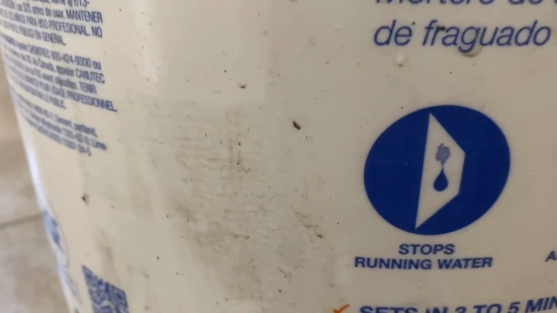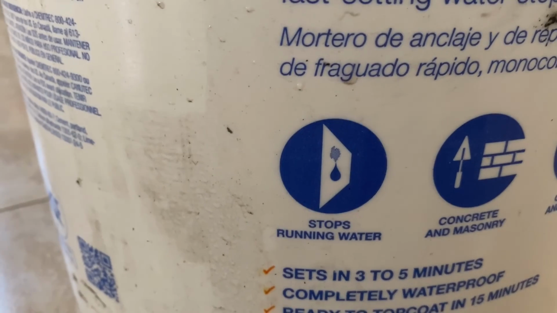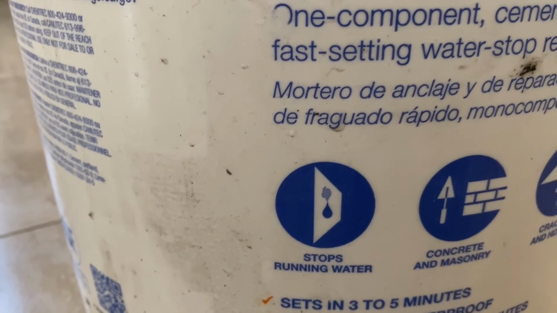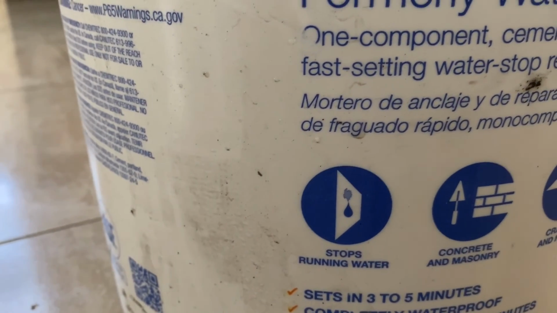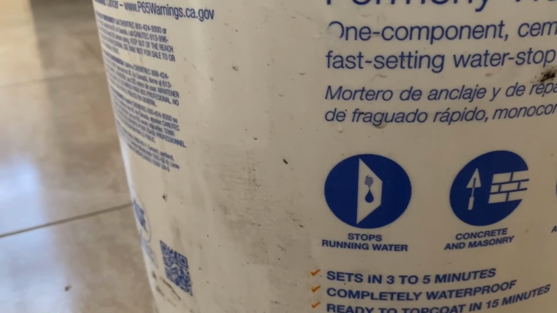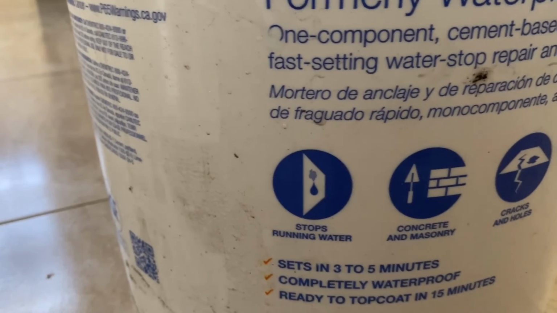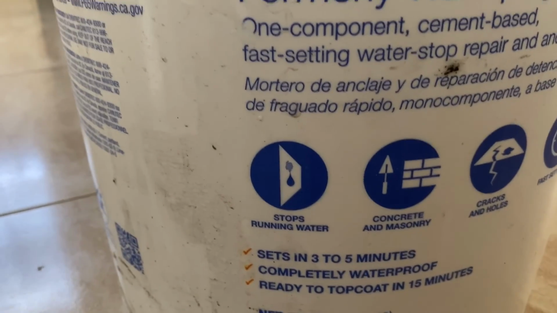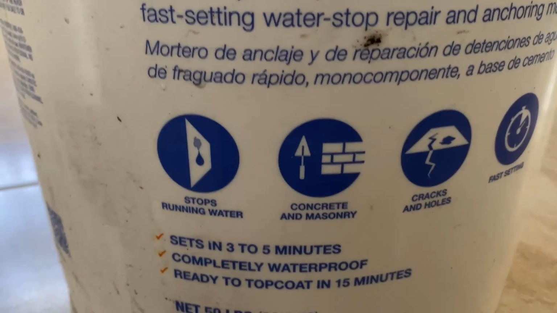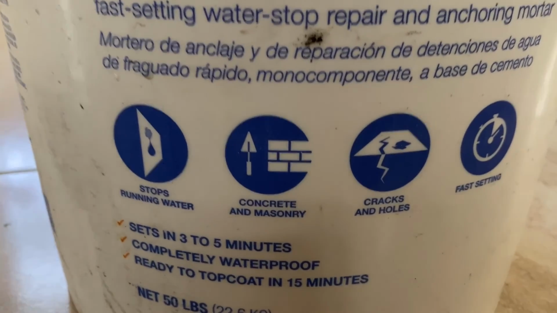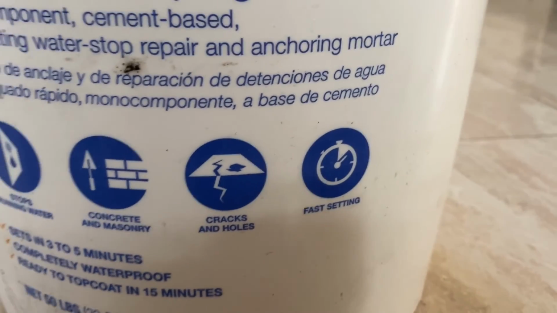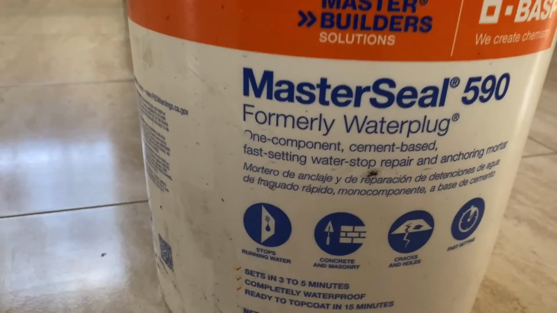It's supposed to stop running water, so you can use it if you've got a leak, water getting through somewhere. It's supposed to set as it gets wet. It makes it set more rapidly apparently, and it plugs up holes really quickly. So it's good for concrete and masonry as well, cracks and holes, and it's fast setting. So I'm going to be using this.